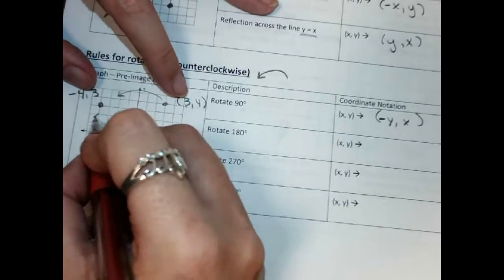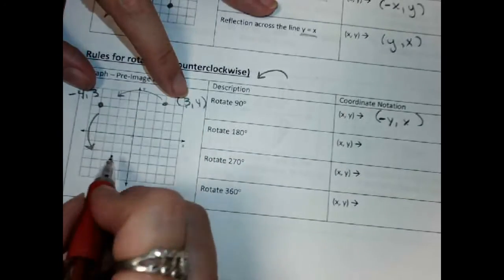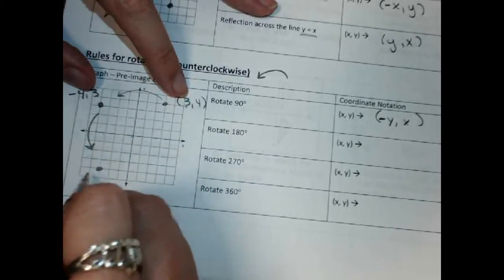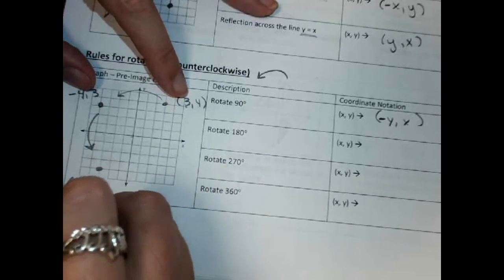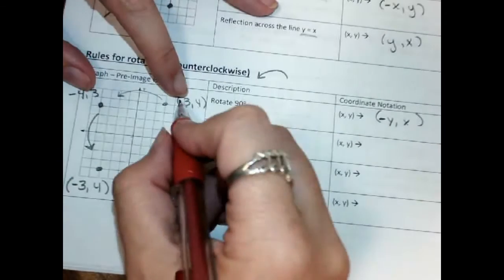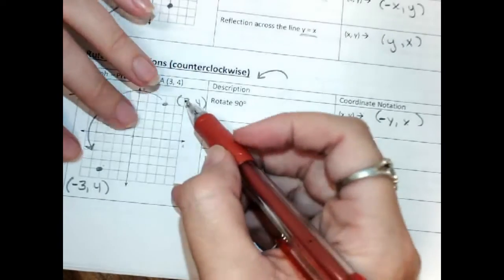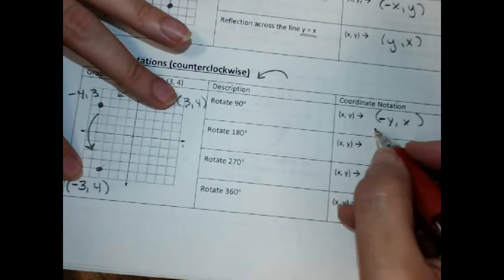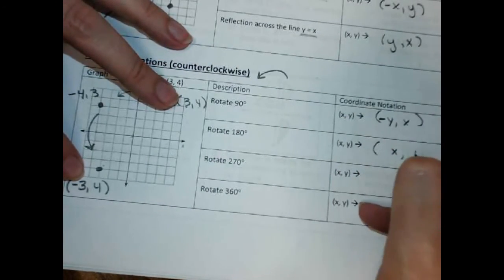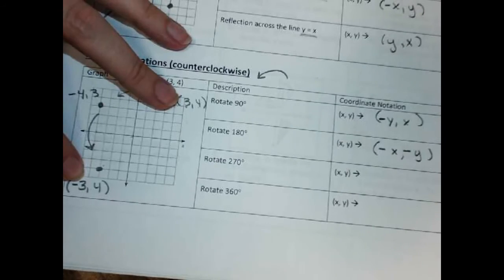If I go another 90 degrees here, I end up at (-3, -4), and that's a total of 180 from where I started. And what happened with these numbers here? Well, it stays in the same order, and it's just both of them turn negative.